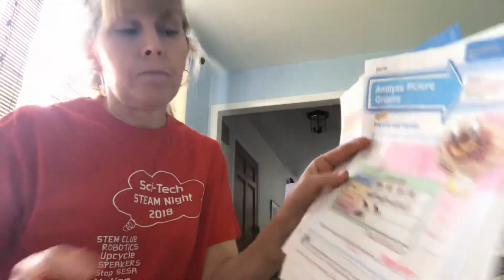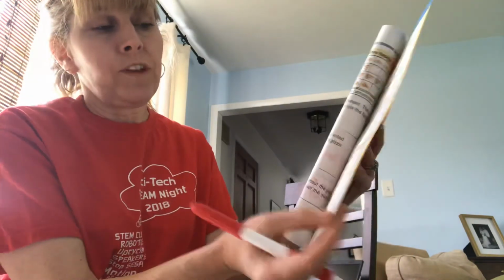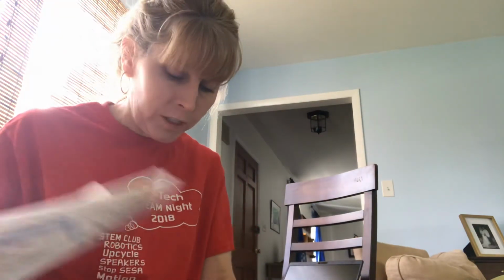Okay, so pretty easy today. We're just looking at pictographs and understanding them. So please finish 544, 545, and 546. And we're going to go over this tomorrow. All right, and you'll also have a quiz tomorrow.